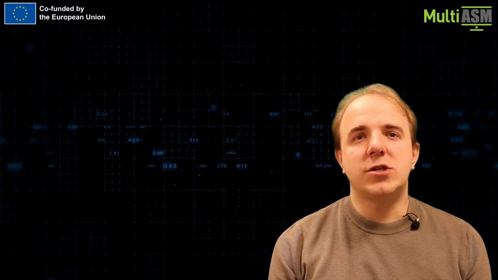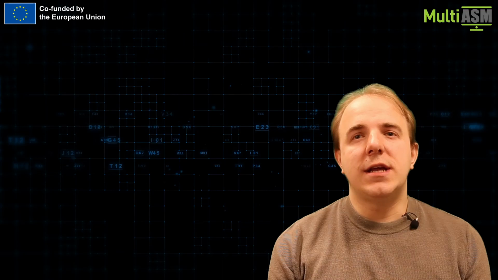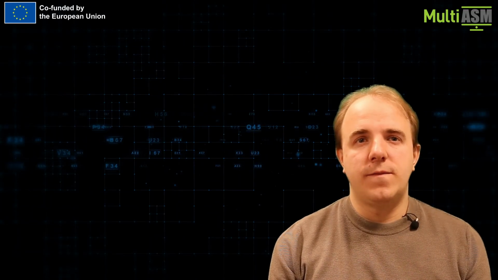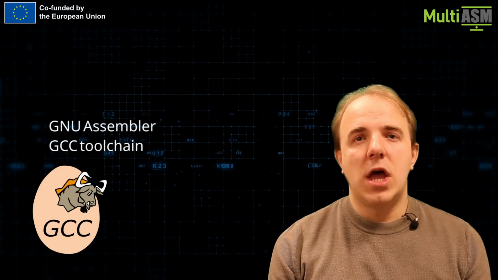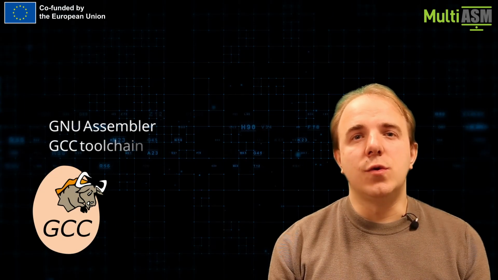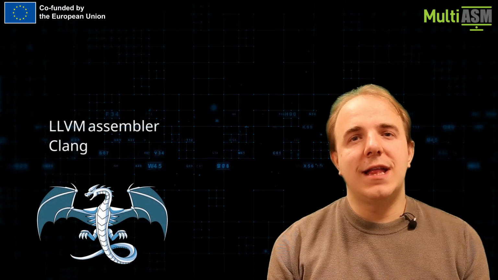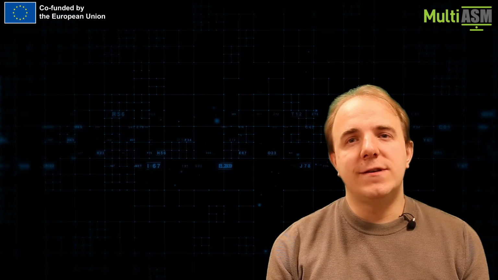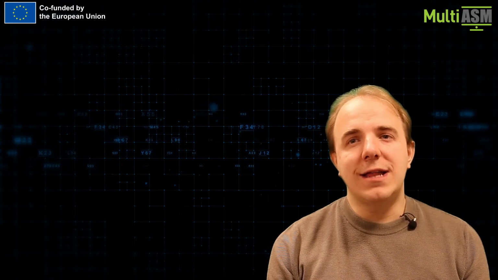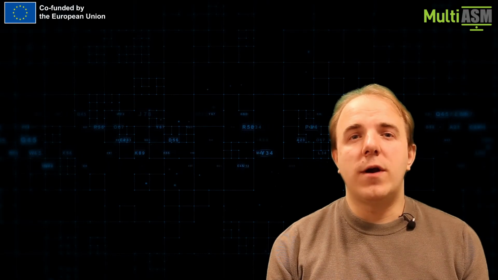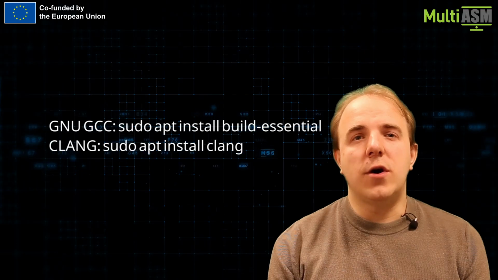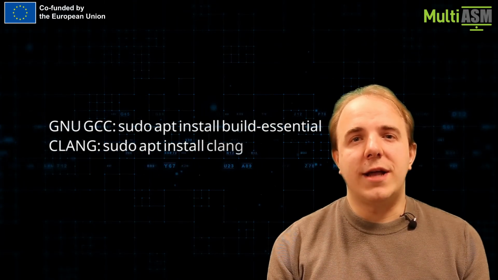Once the operating system is correctly configured, the next step is choosing a compiler. There are two main assembler options available on Raspberry Pi OS. The first is GNU Assembler, commonly used through the GCC toolchain. The second option is LLVM Assembler, which is accessed through Clang. Although Clang itself was not originally designed for assembly, LLVM includes an integrated assembler that fully supports ARM and ARM64 architectures. Both toolchains can be installed directly on Raspberry Pi OS using standard package manager commands.